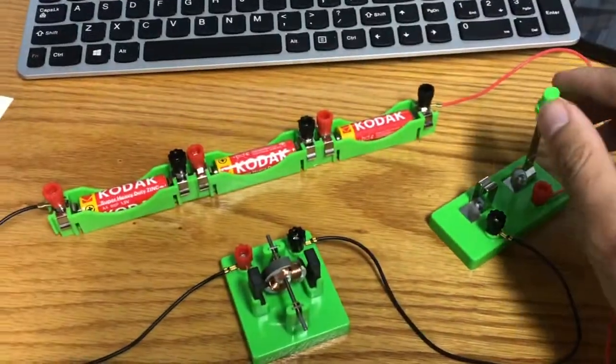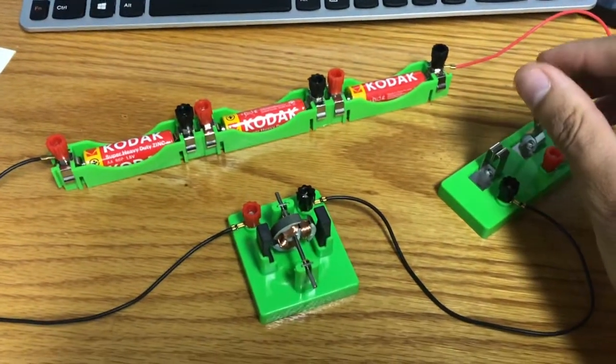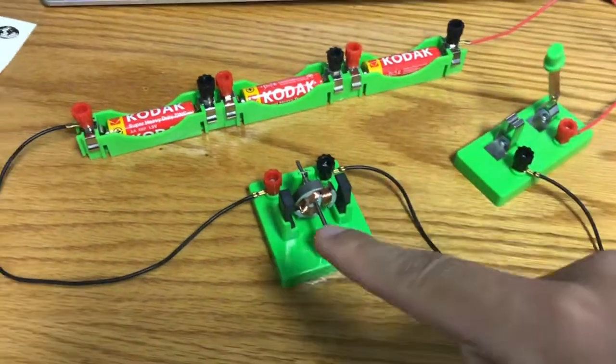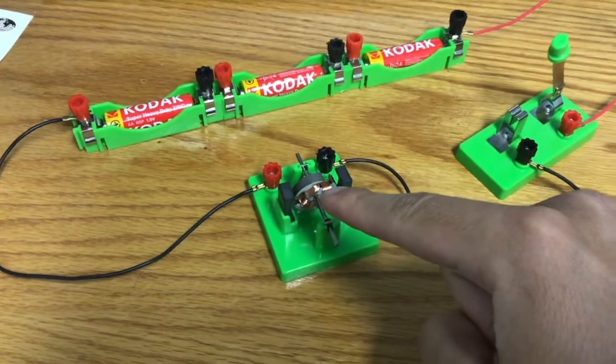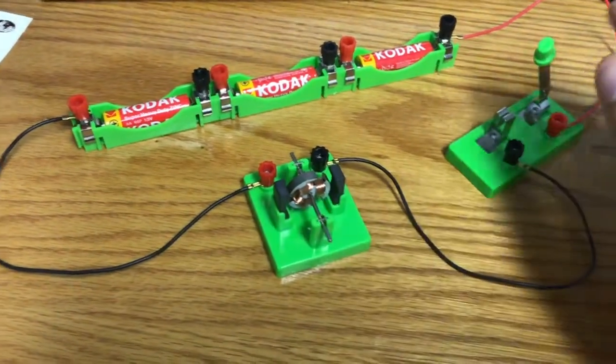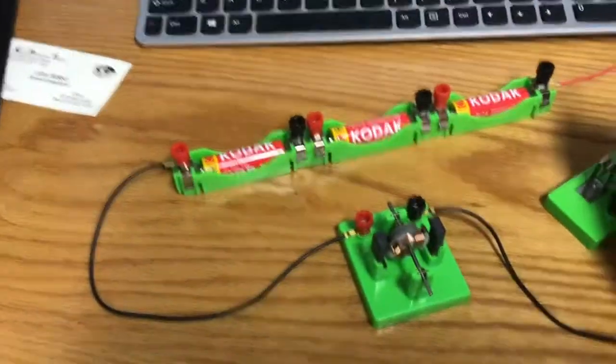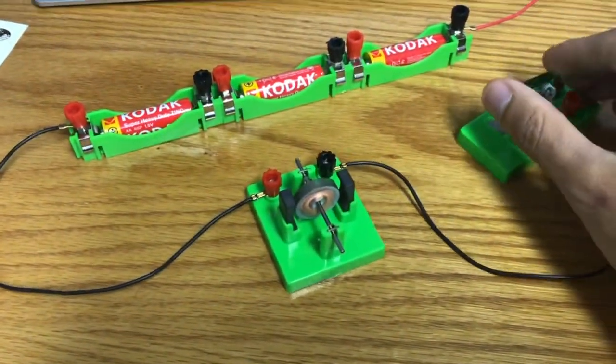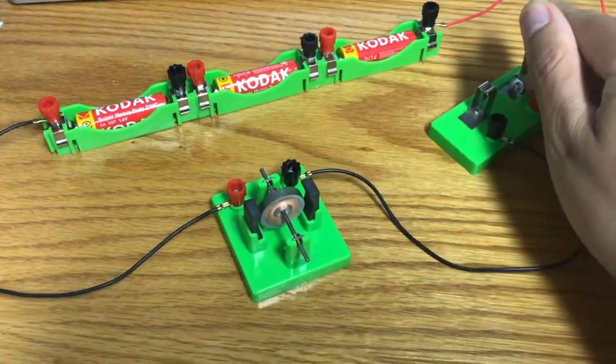So I'm going to close the circuit and put current through this. We're going to create a magnetic field in those coils of wire, and that's inside of another magnetic field, these two magnets. So let's close the circuit and see what happens. So that's an electric motor, basically.